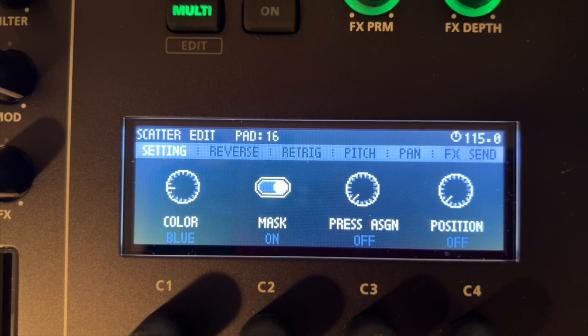It is where your effect is going to completely blot out the beat underneath. It wouldn't sound like a tape stop if you could hear the beat underneath that wasn't slowing down. So all you want to hear is 100% the effect, so we turn mask on.